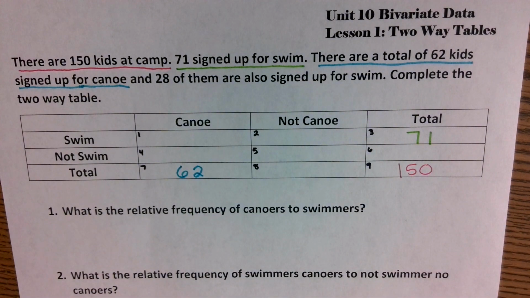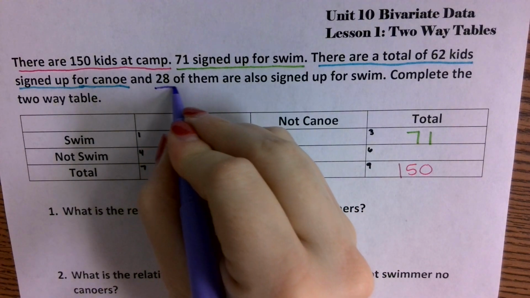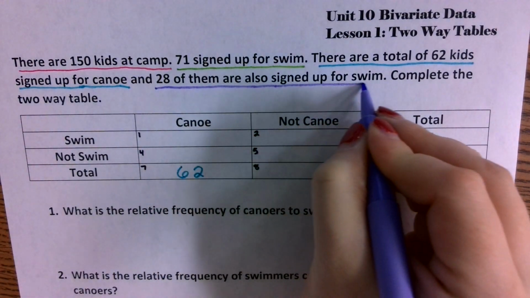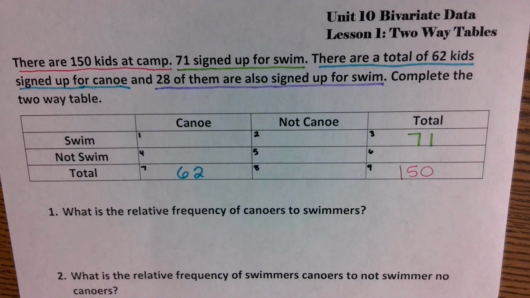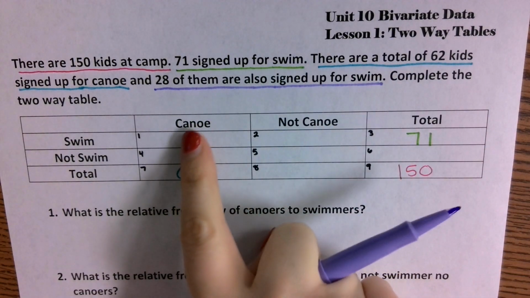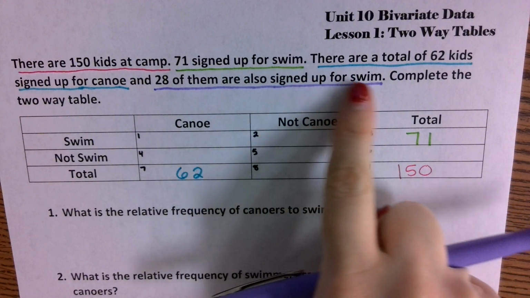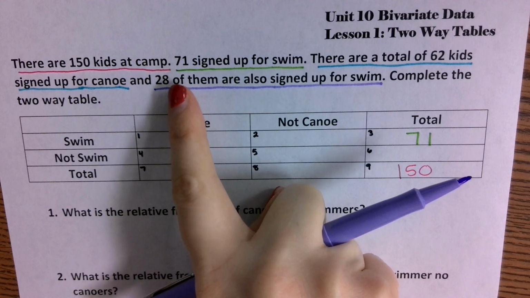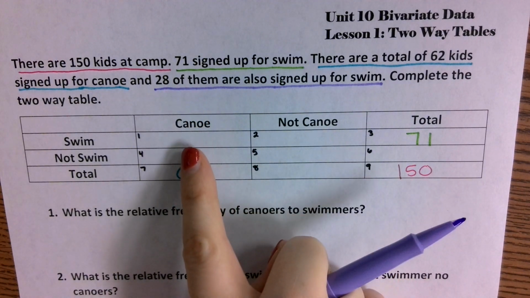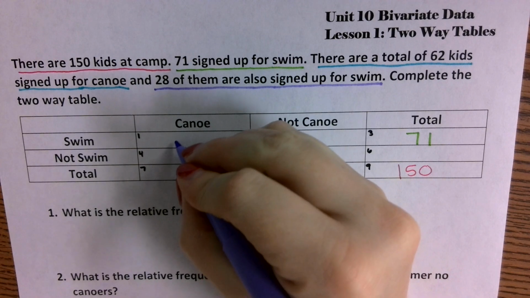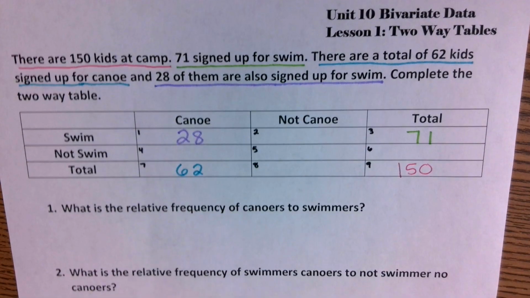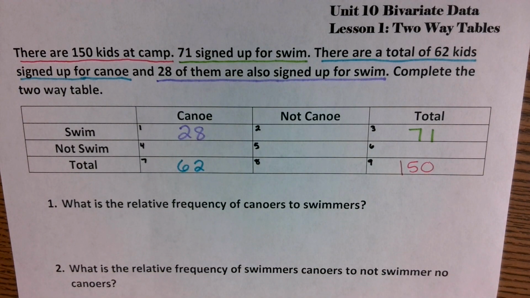And then we've got our last one. Our last one says 28 of them also signed up for swim. So where is that 28 going to go? Alex? Box 1. Because we're talking about the canoers that also signed up for swim. So there's 28 people who signed up for canoeing that also signed up for swim. So that's going to go in box 1. Okay, and that's all the information they've given to us. We can fill in the rest through deductive reasoning.